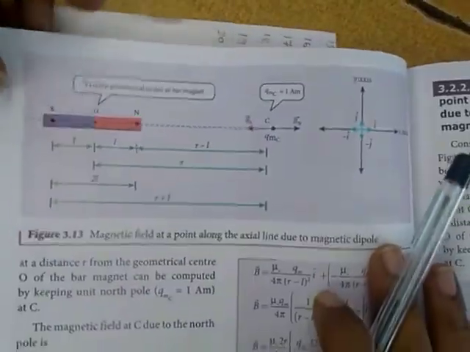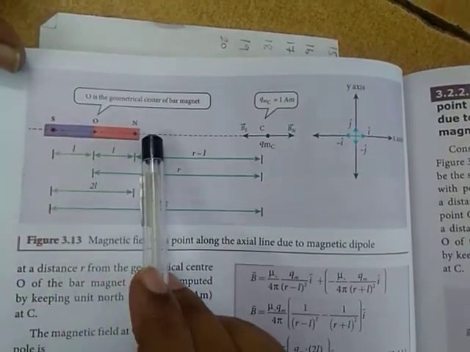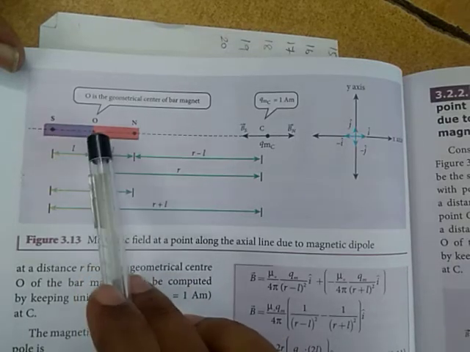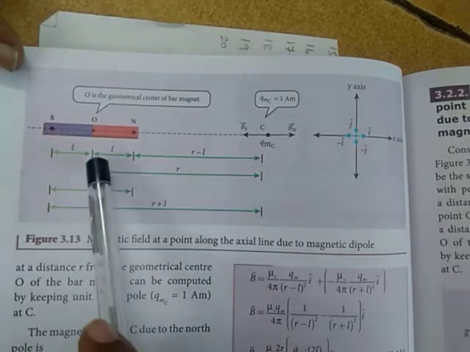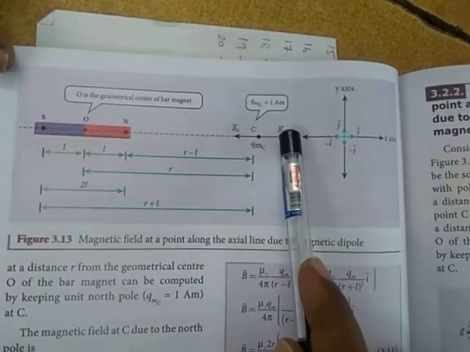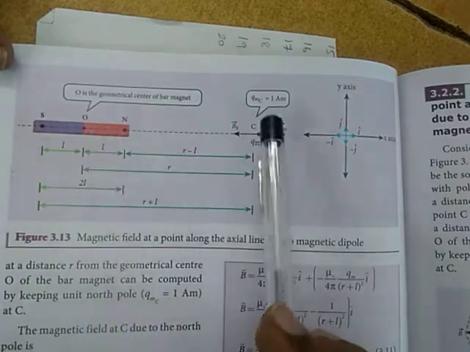Here, I consider a bar magnet having south and north poles with the same pole strength. From the center O, at a distance of r, I locate a point C on its axial line. We need to find the magnetic field at the point C.